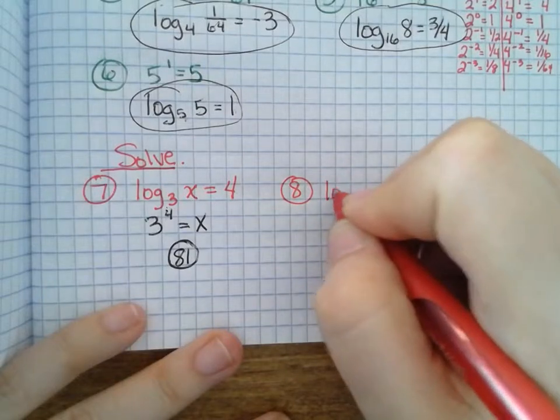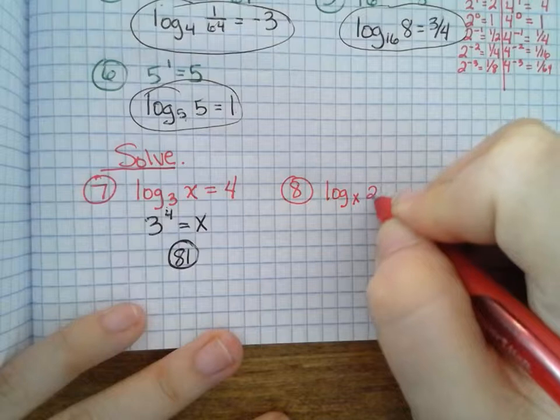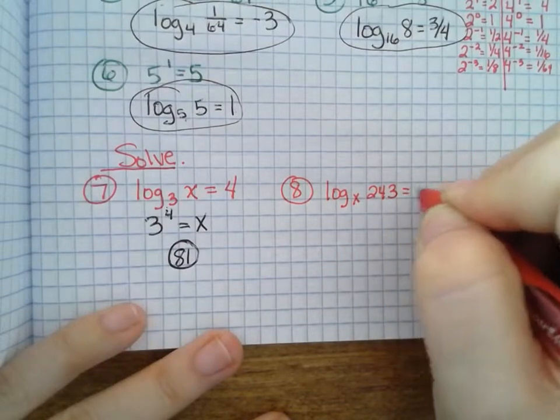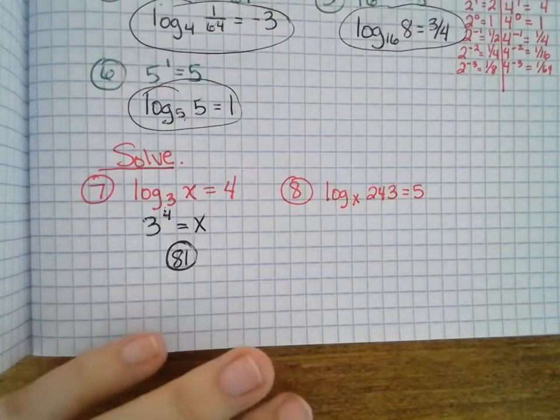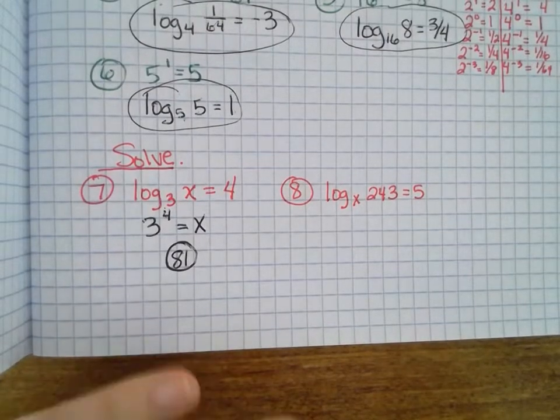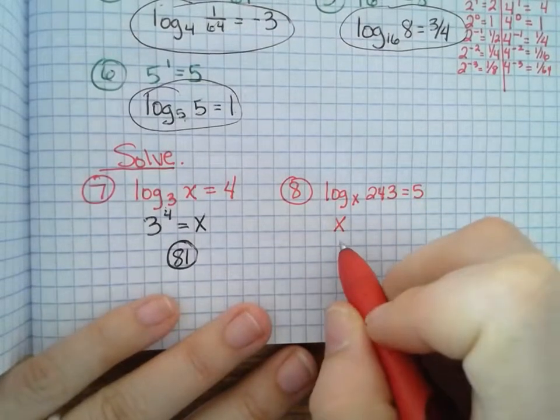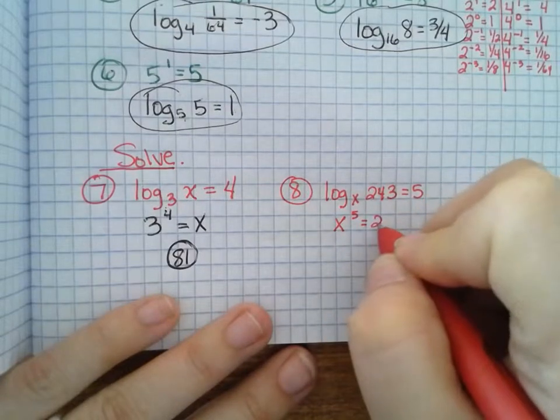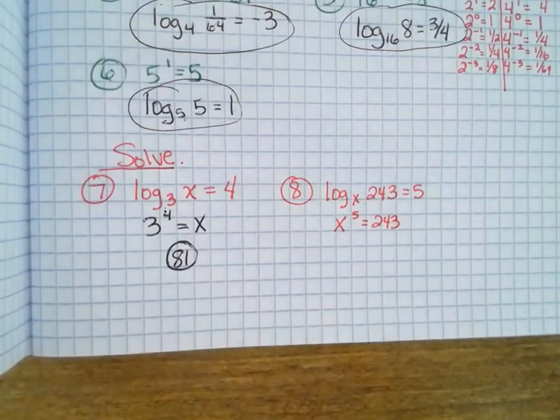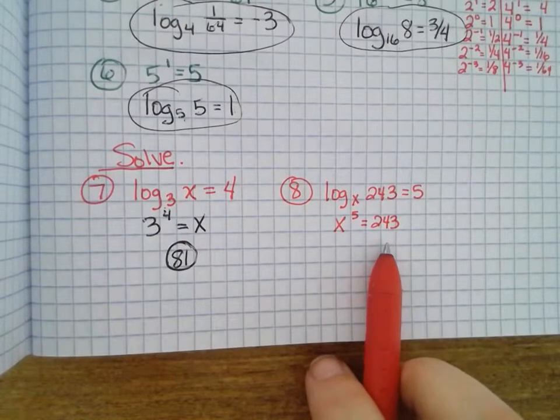Log base x of 243 equals 5. I highly recommend rewriting it into exponential. So what's my base? x. What's my exponent? 5. And that equals 243. Okay, so automatically I'm thinking, I'm going to multiply something by itself 5 times, and that number is not that huge. So I'm going to start with something small. What's 2 to the 5th power?